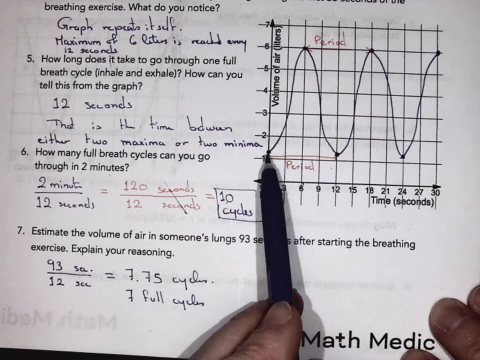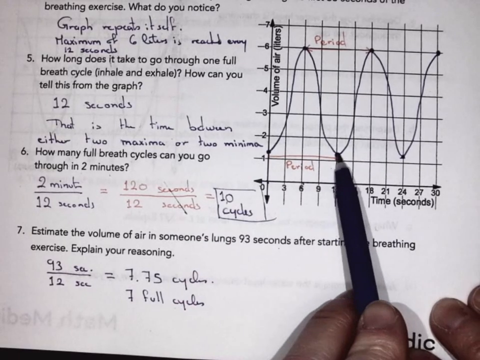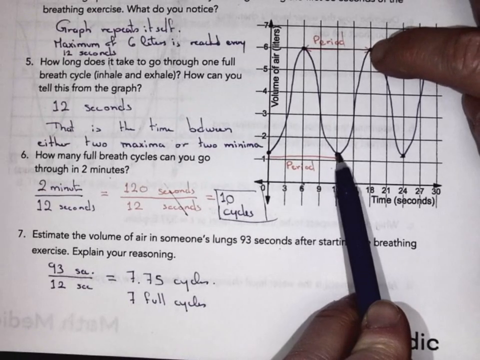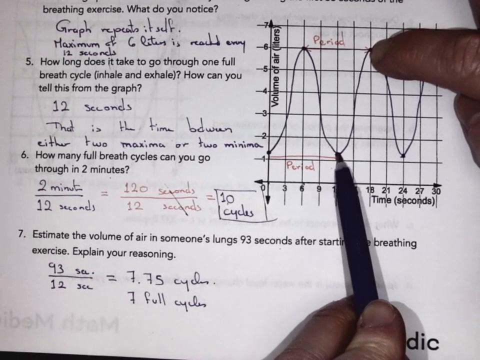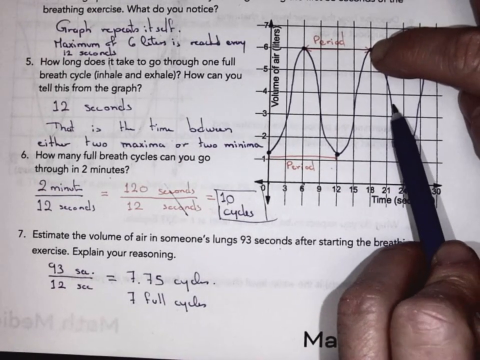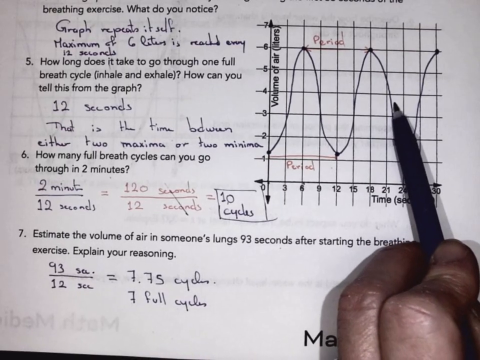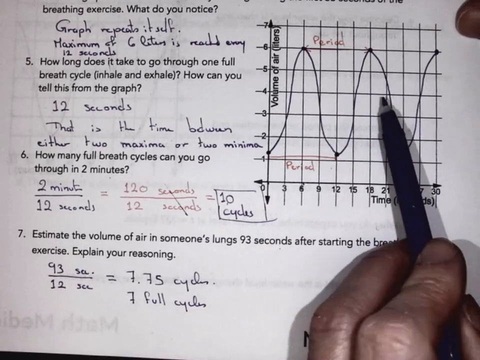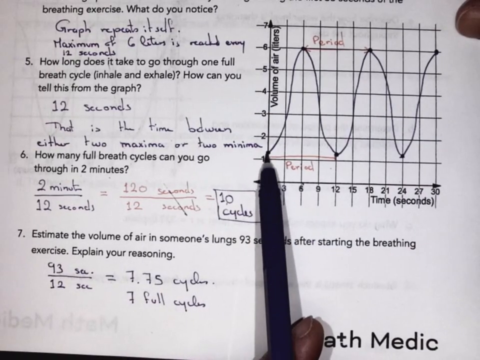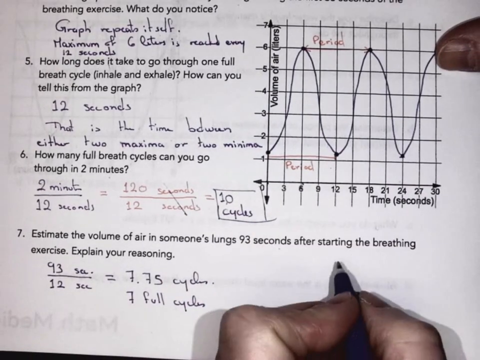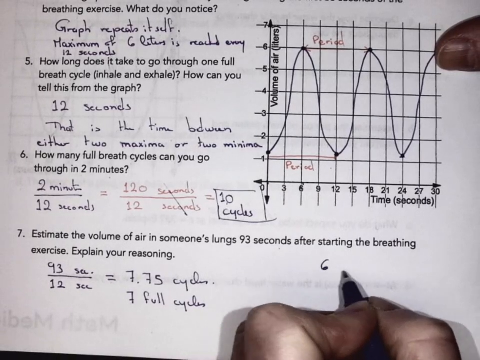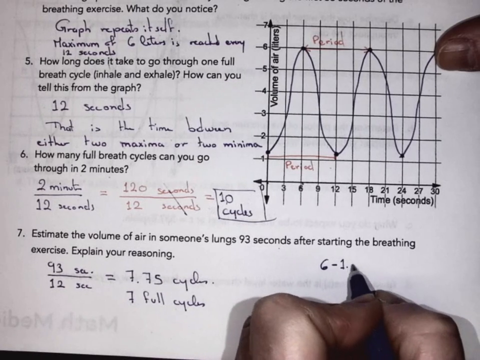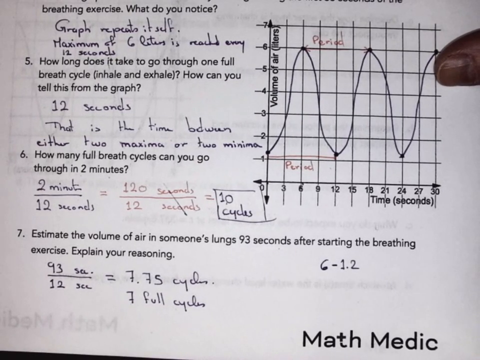So we will be 7 cycles completely. And then half a cycle will take us to a max, right? And then another quarter of that will take us somewhere halfway through that, right? So we're going to be somewhere halfway between 6 and 1.2. So I'm going to say 6 minus 1.2, right?